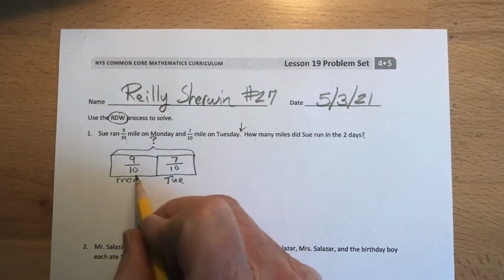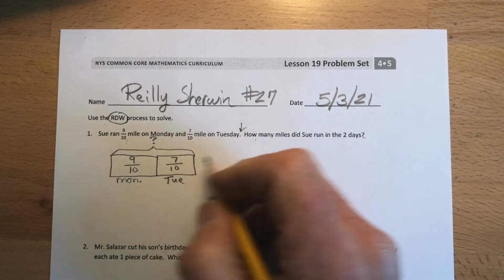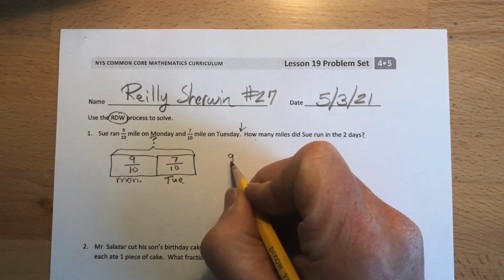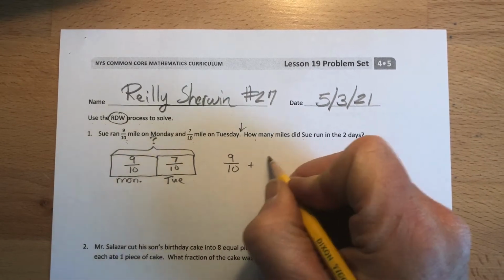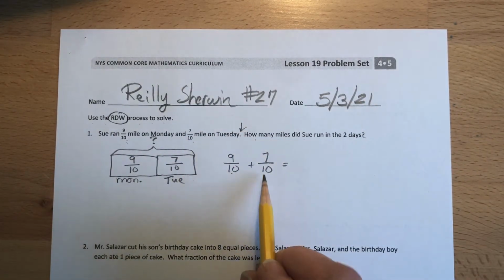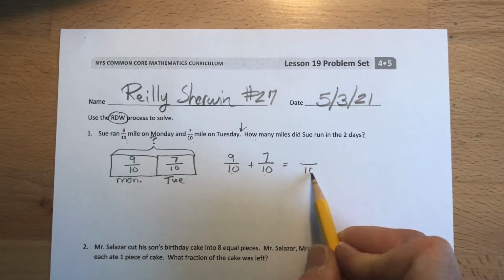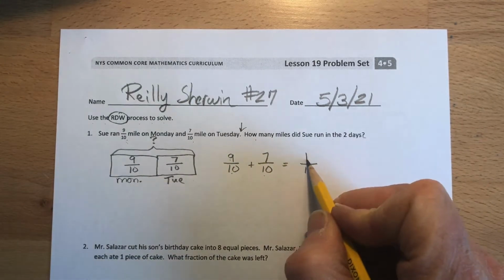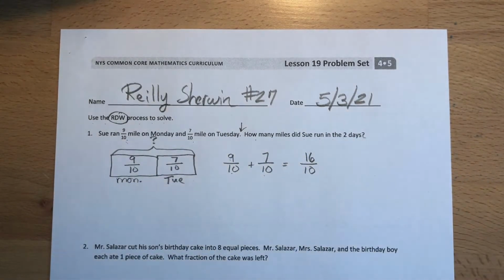So that's what I'm going to do. I'm going to take these, and now I'm going to write my work out. I'm going to say 9/10 plus 7/10. What does that equal? I got same unit, so I'm good. And then 9 plus 7 is 16. Great. She ran 16/10. Now I notice 16/10 is not quite right. That's a fraction greater than 1, so I need to make this into a mixed number, okay?